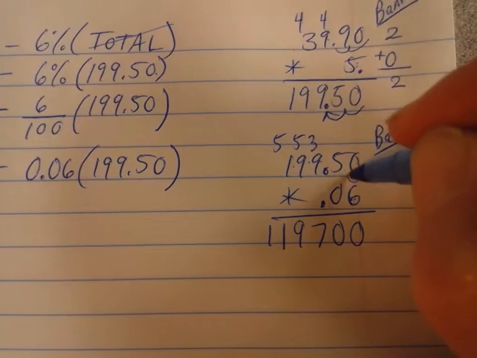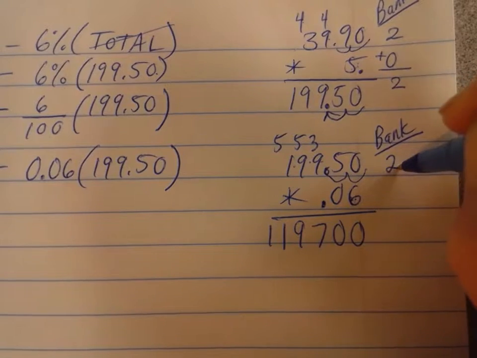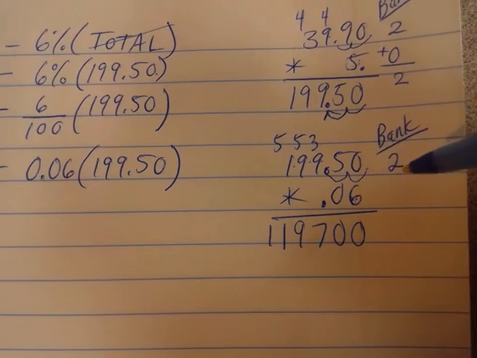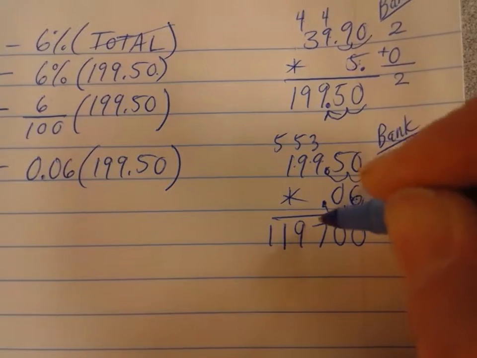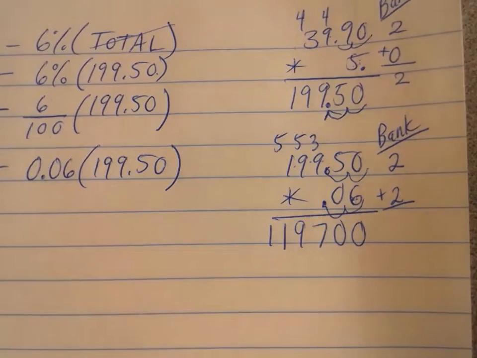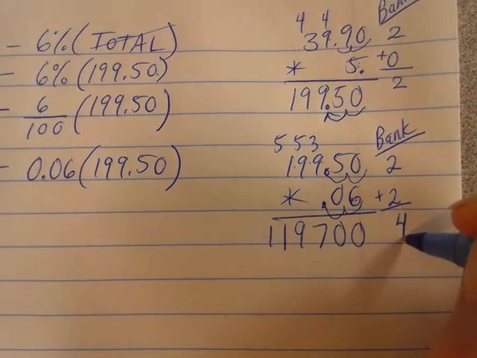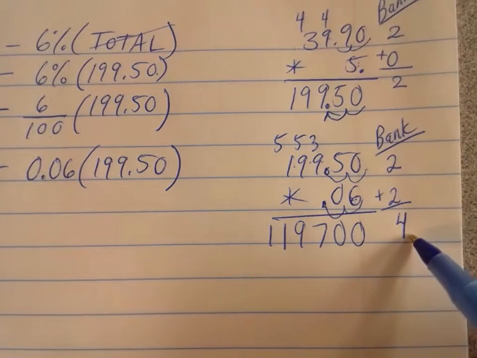So how many decimal places should I save for the first number? 2, or I divided by 100. How many decimal places should I save for the next number? 2, because I really divided by 10 and 10 again, or divided by 100. How many total tens did I divide by? Or how many total jumps should I take in my answer?